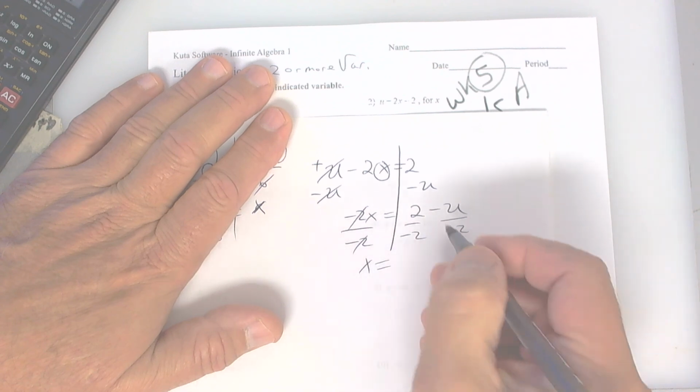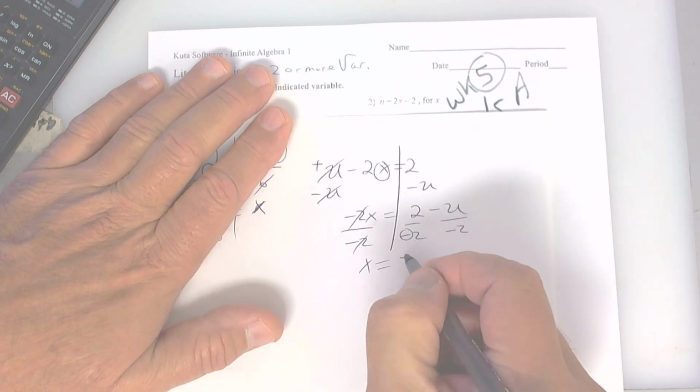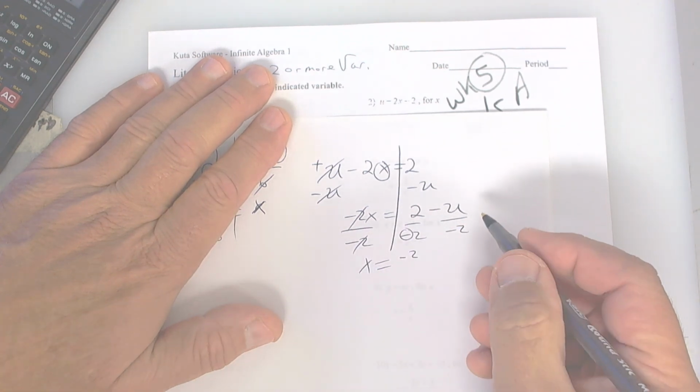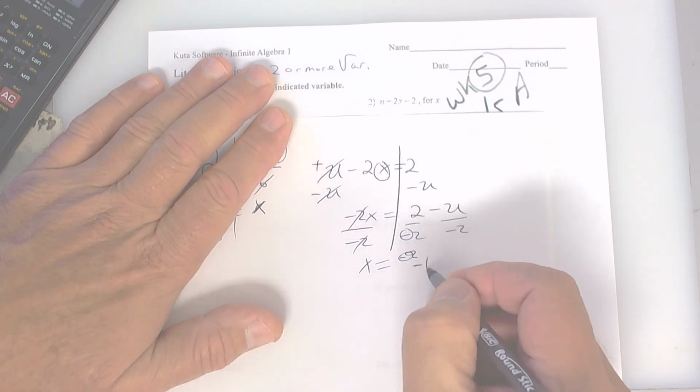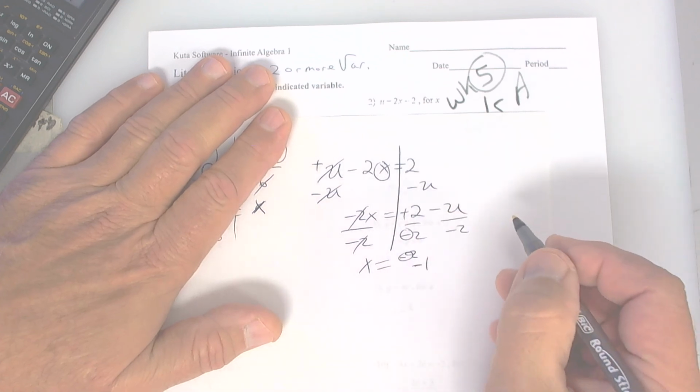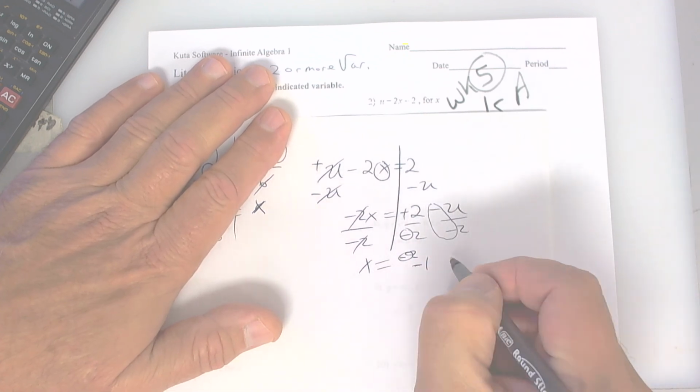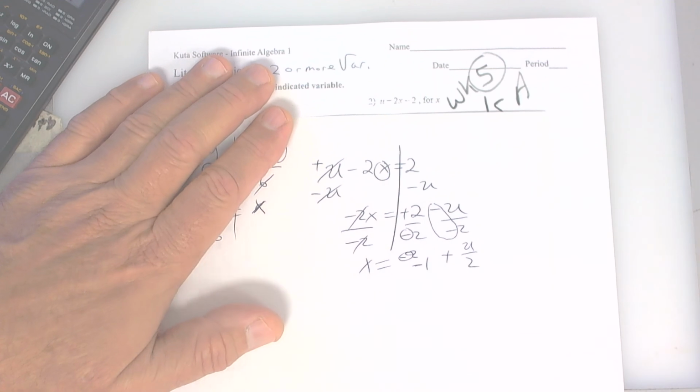So you get x equals, I like the negative at the top. So negative 2, actually, that should be a 1. So that should be a negative 1. Positive divided by negative. This is a double negative, so that's going to be plus u over 2. Let's check it.